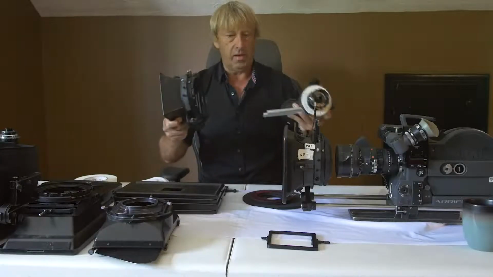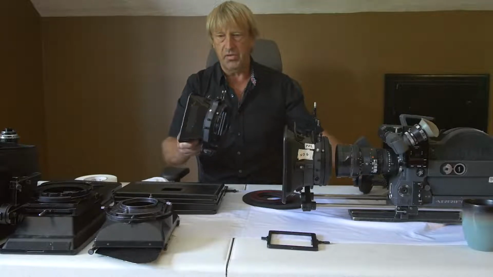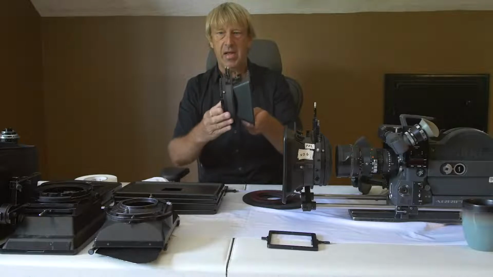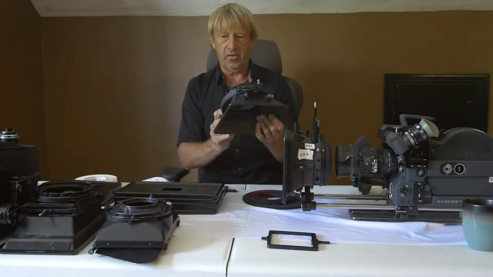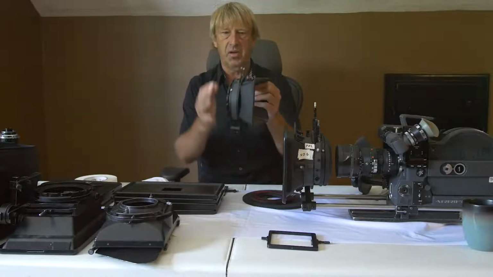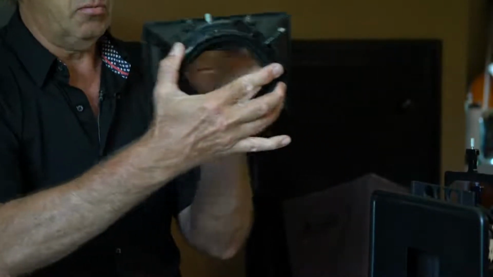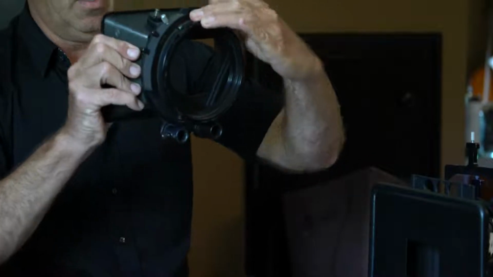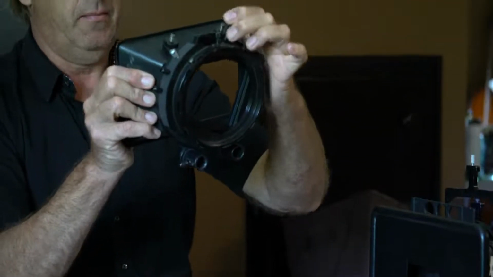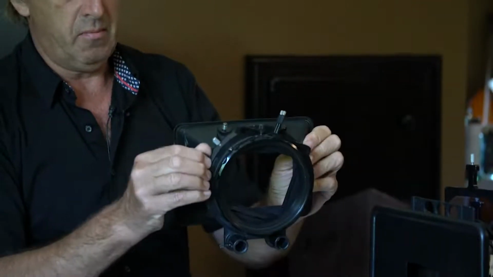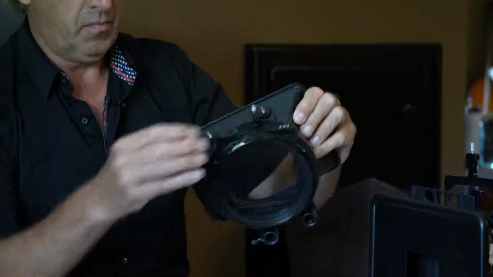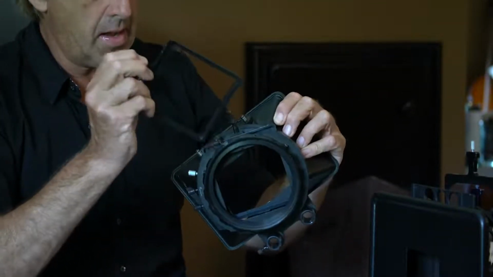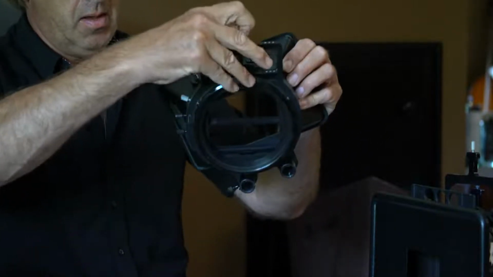So one of the things that matte boxes do is they rotate. This is what they call a two-stage rotating matte box, and this is the lightweight configuration, and you're able to rotate this. And why would you want to rotate the filter in there? By the way, the filters slide in these little trays. The glass filter will fit inside this tray and it will slide into this matte box.